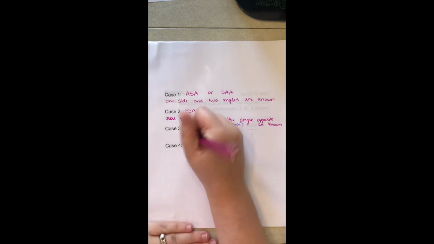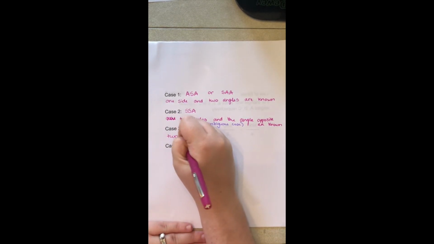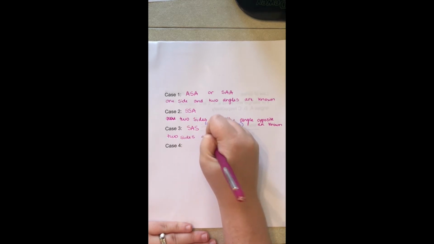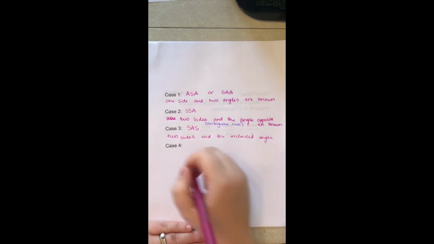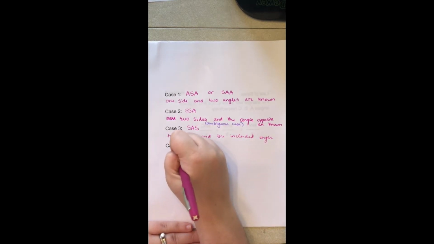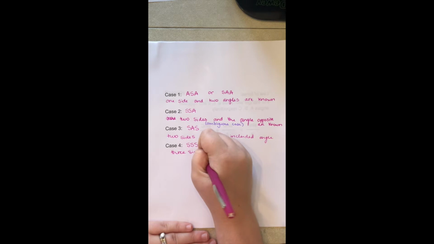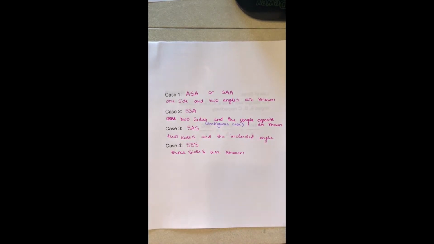Case three is the case of triangle where we have SAS, side angle side. This is the case where we have two sides and the included angle. And case four is the case of side, side, side, or the case where we have three sides that are known. Now, I know triangles, going back that far to your geometry brain, is sometimes difficult, so I'm going to go ahead and draw you the triangles.